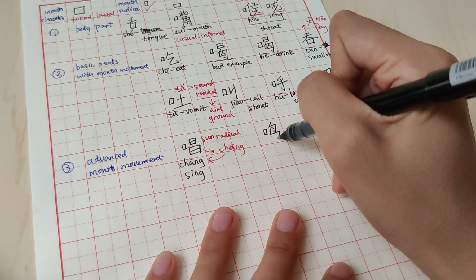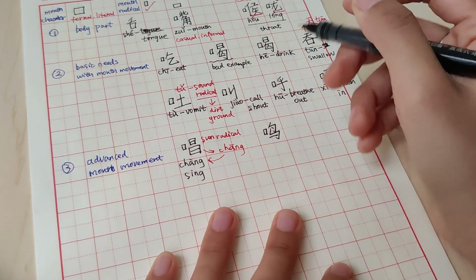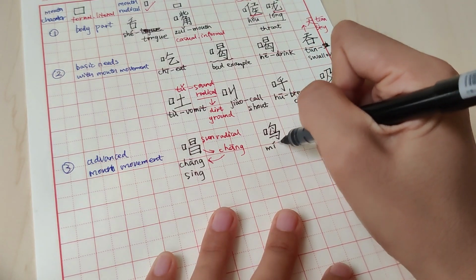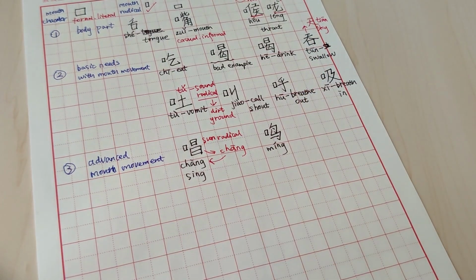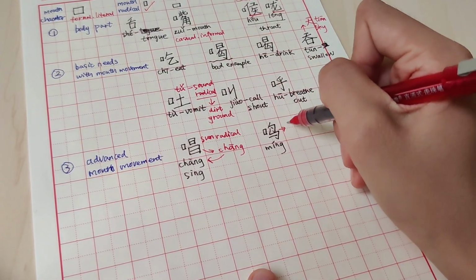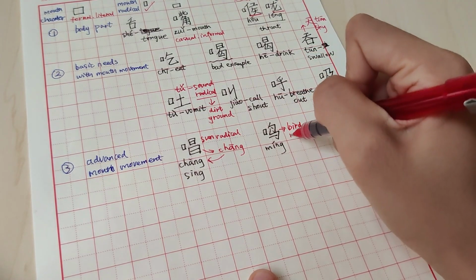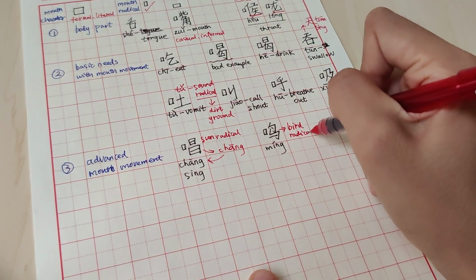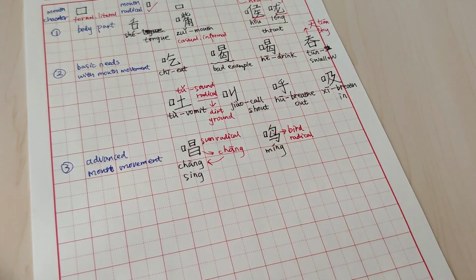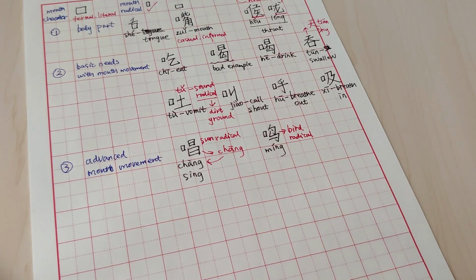Speaking of singing, I have to introduce you the next character, which is the mouth radical, and then the bird radical. Mouth and bird is 鸣. Okay, so this is the bird radical. So, mouth and bird, what does that mean?